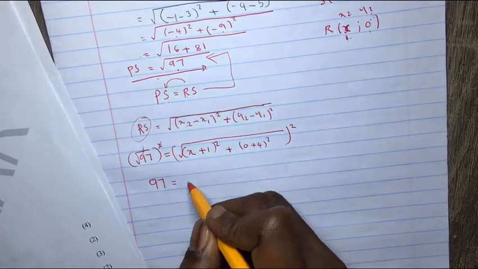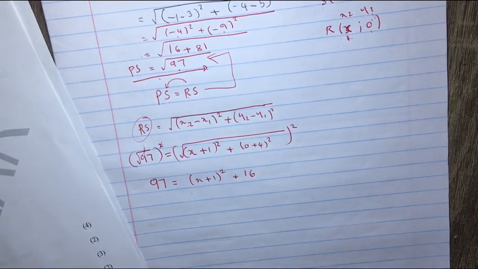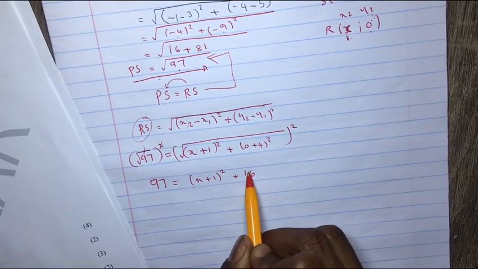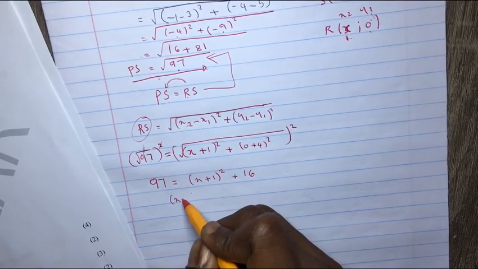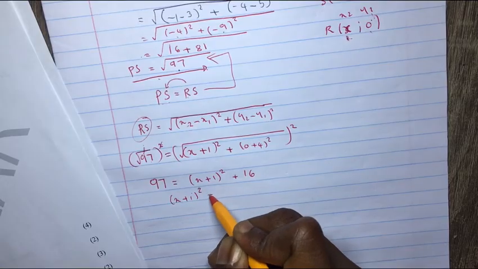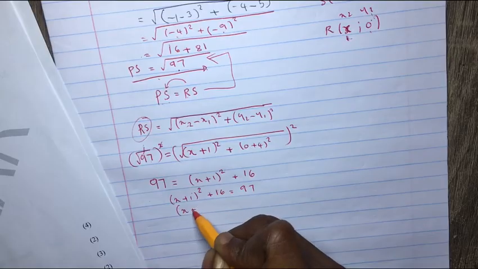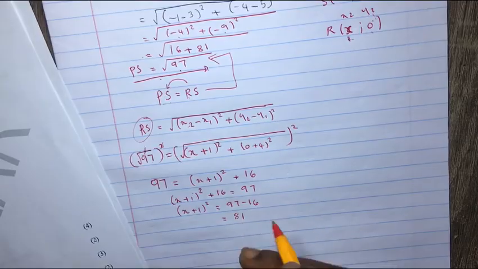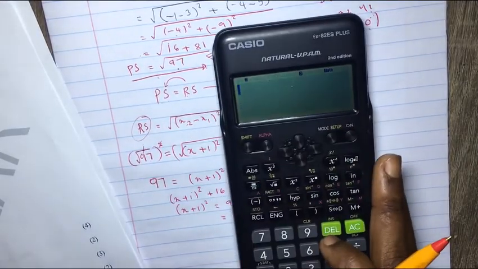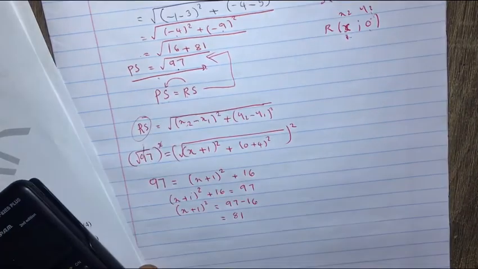And here we're going to lose the square root. And then we've got something like this. Right. Then what are we going to do here? We're going to move this one. Okay, can I move everything to one side? I can. (x+1) squared plus 16 equals 97. Take this one that side. 97 minus 16 will give me 81.